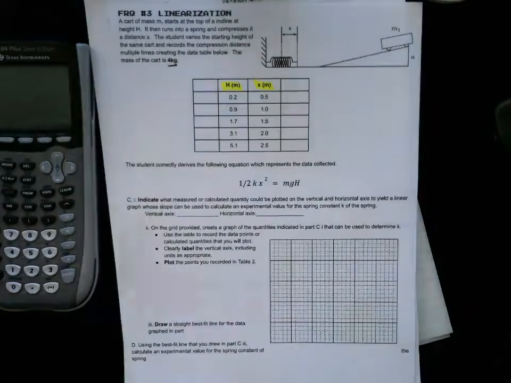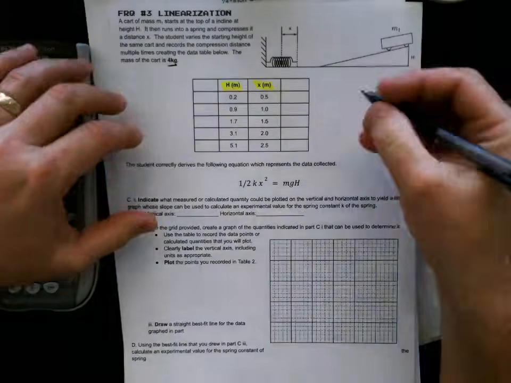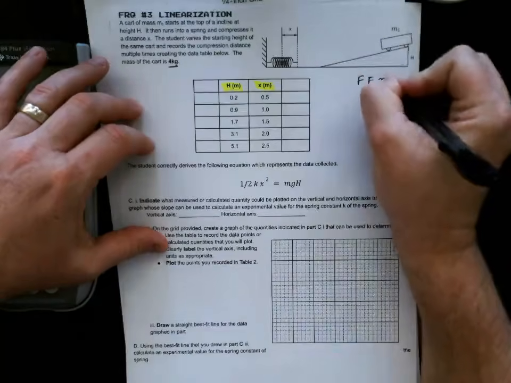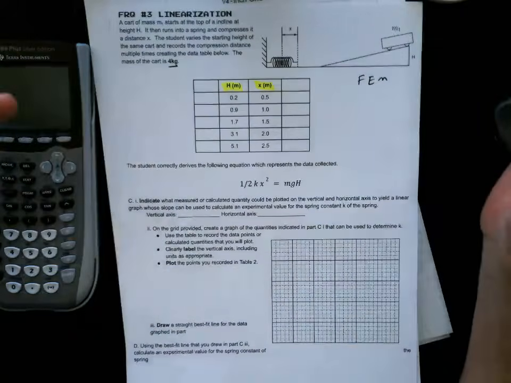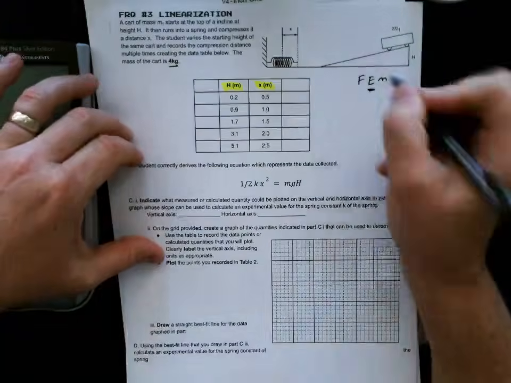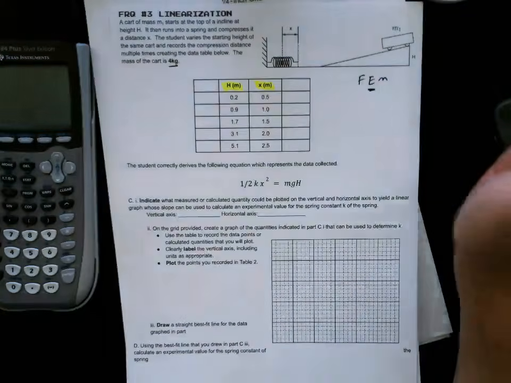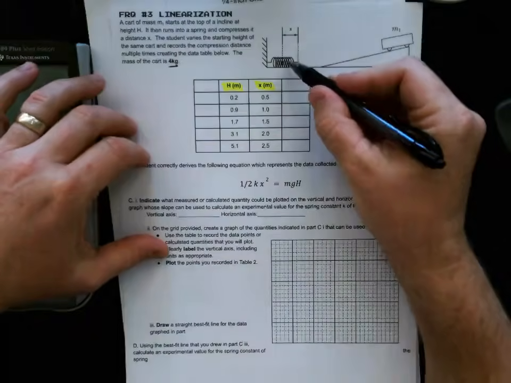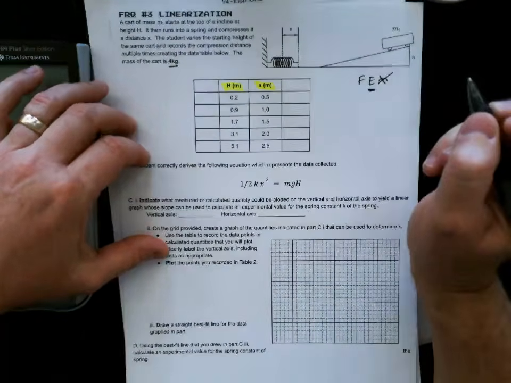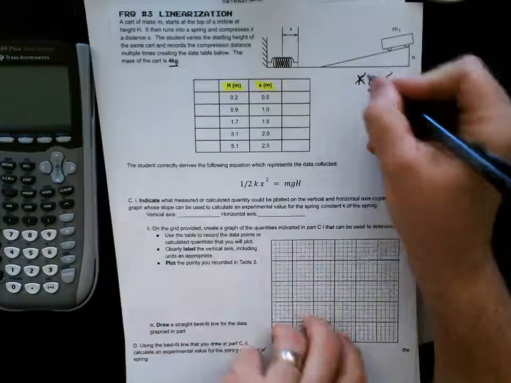So first thing I do is when I see this, I have to make a decision. Am I looking at forces, energy, momentum? It's one of those three, right? Well, anytime I have a change in height, I'm usually going to think about energy. There's a collision with a spring, but the spring doesn't have mass, so I can't really do momentum. I don't want to do forces because the forces are changing.